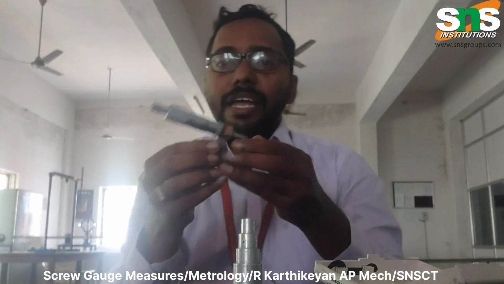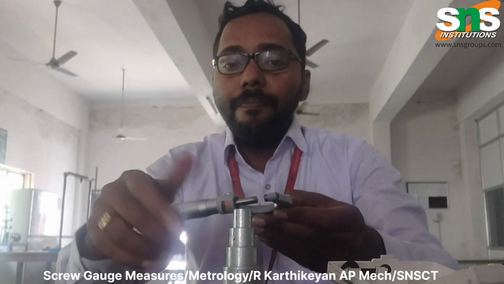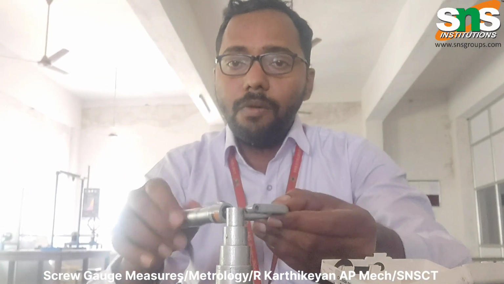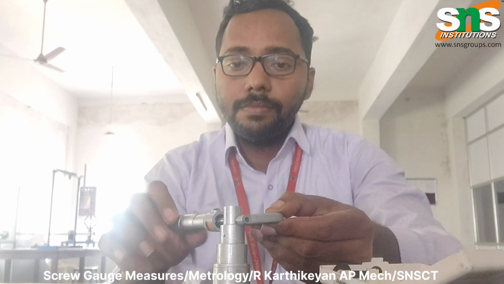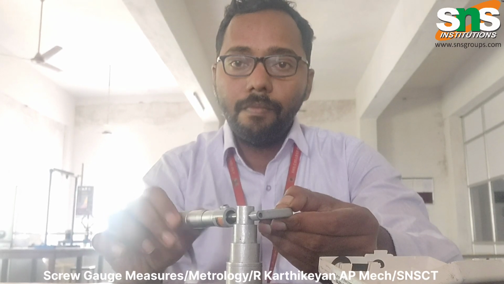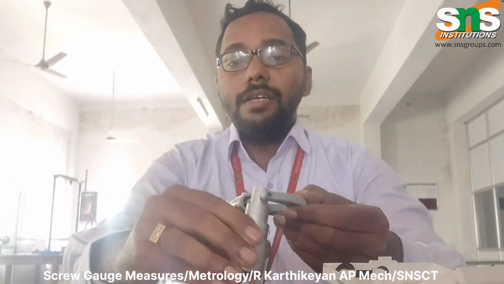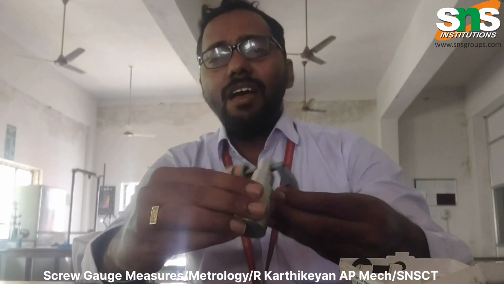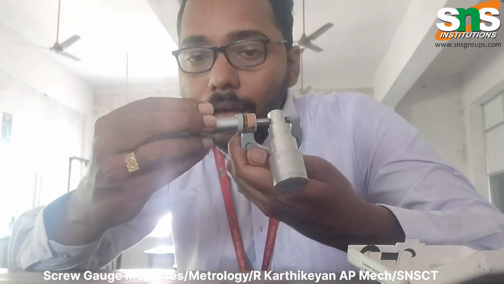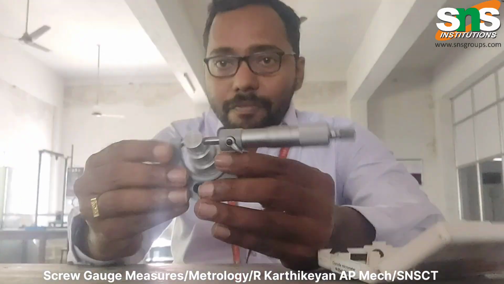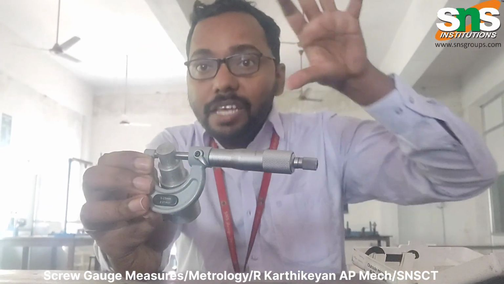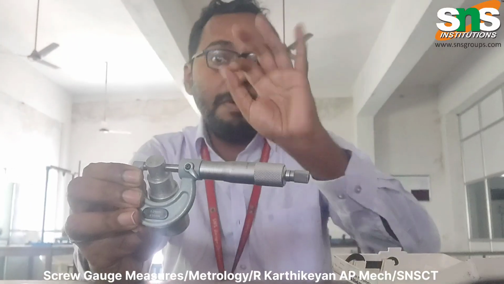So simply, this is my job. I release the lock, clearly note down the reading, and just lock it. Then you can easily remove the workpiece, or if you don't remove it, that is no problem, but the value will be clearly viewed. The clear view will be 15, it's not 15.5, only 15. So our head scale is 15 mm. Please note it, the head scale will be 15 mm.